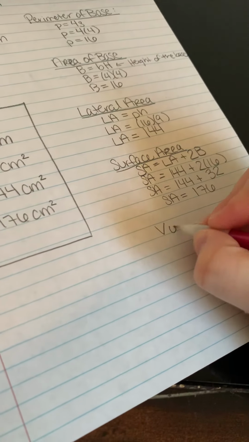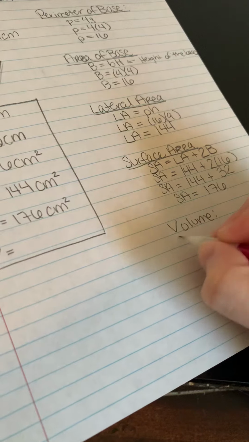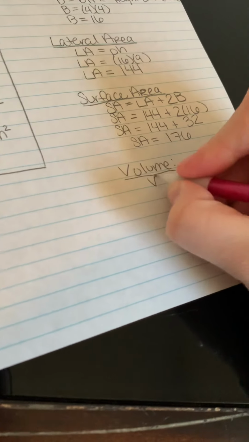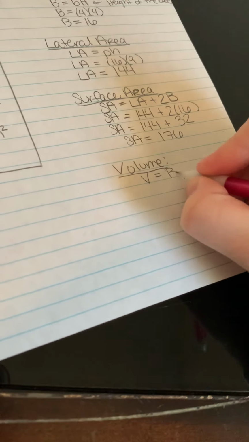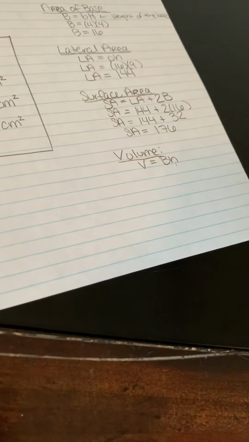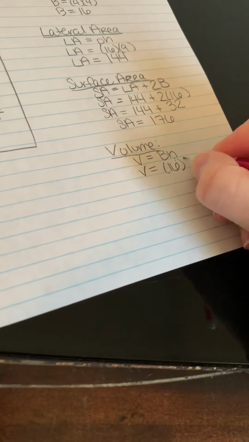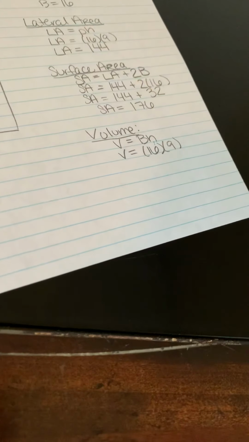Last but not least is volume. And volume is V equals area of the base times the height of the prism. So area of the base was 16, height of the prism was 9.